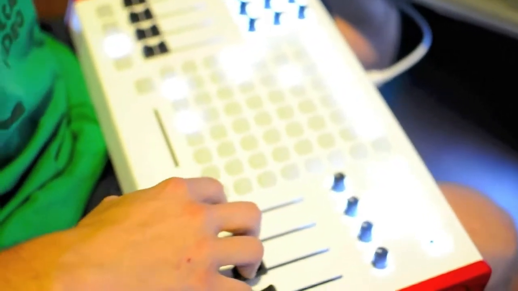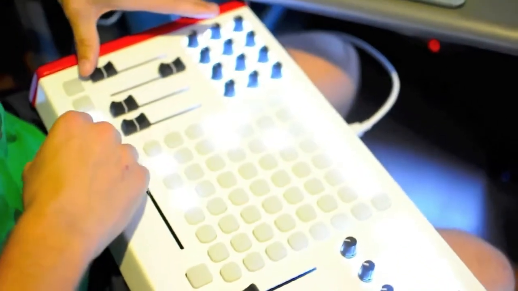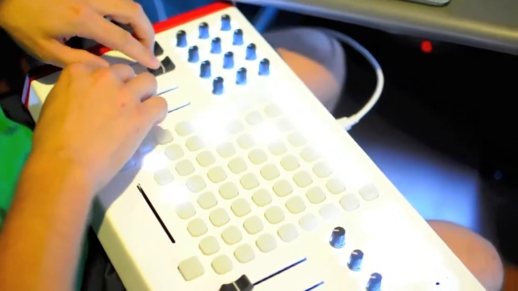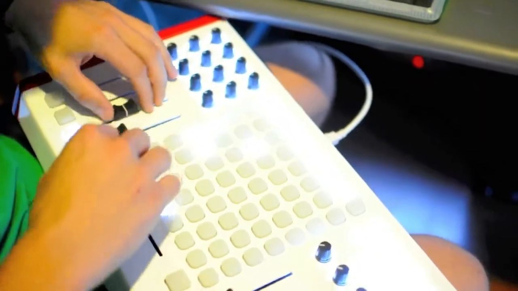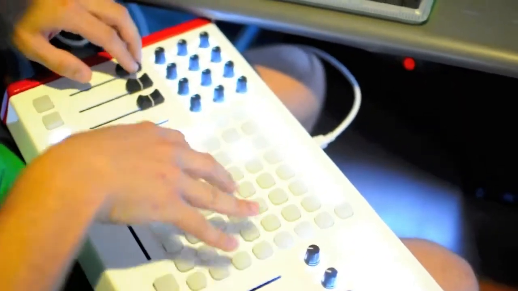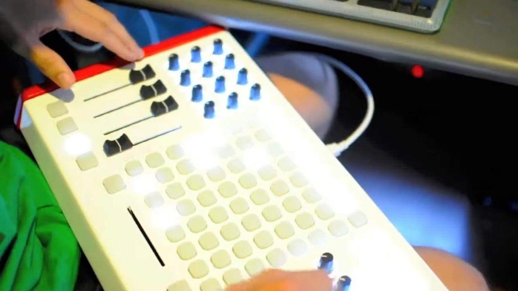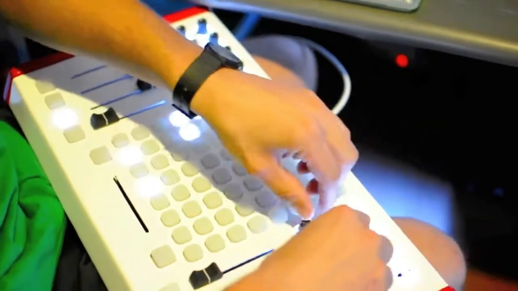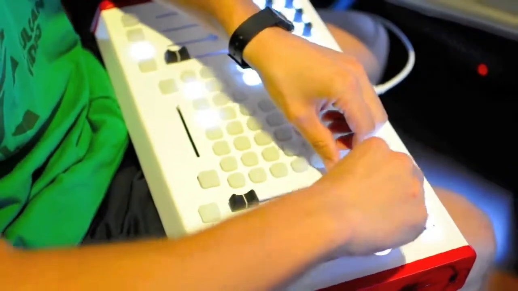But if I want to start playing each individual part, here's a wet drum, here's the dry drum. I'm going to start on with some chords. And at any point in time, I've got effects mapped out to any of the buttons here.